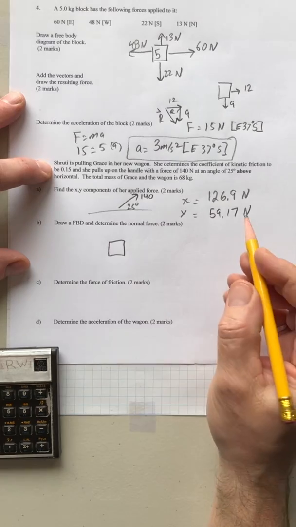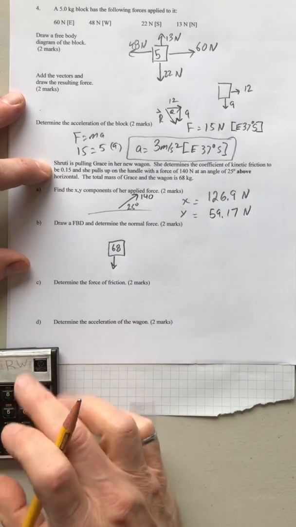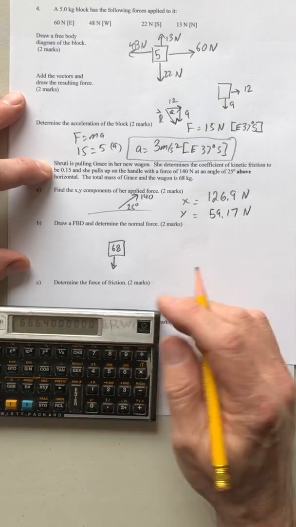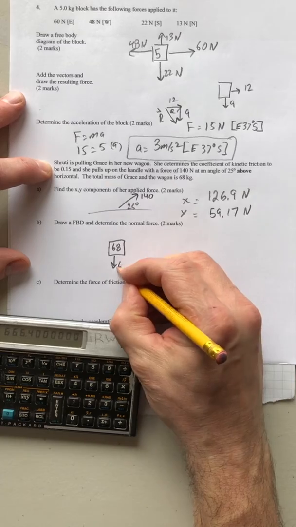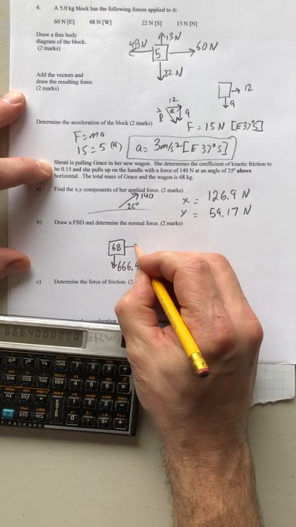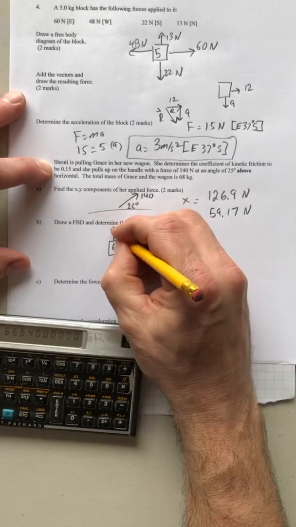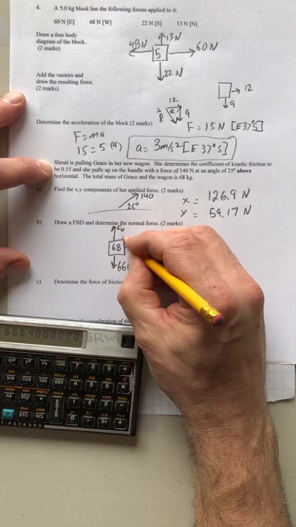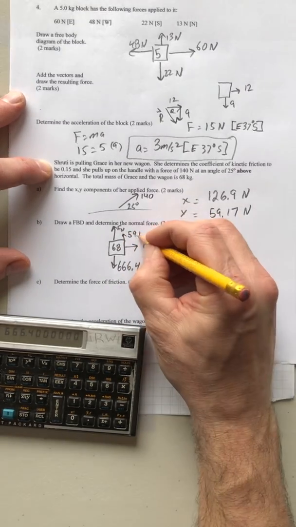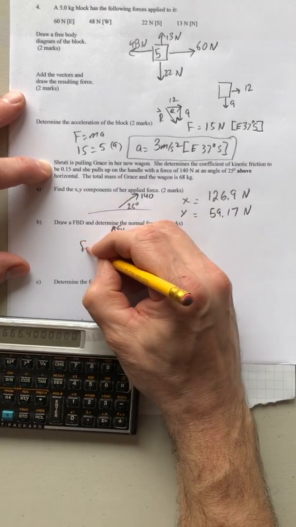So here's the box, 68 kilograms. Might as well throw gravity in right away because it's always there. It's 666.4. And we have a forward force, 126.9 newtons. We got a normal force up, and we also got the person pulling on it. And we're going to find out some friction later on, but that's the next part.